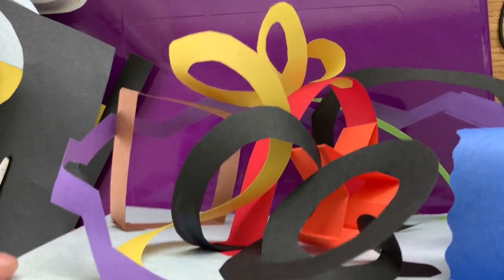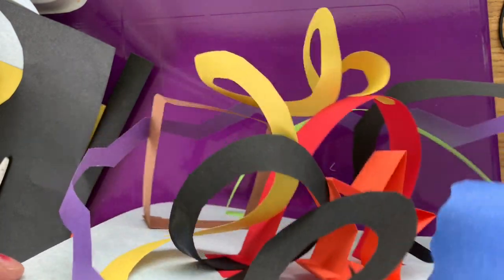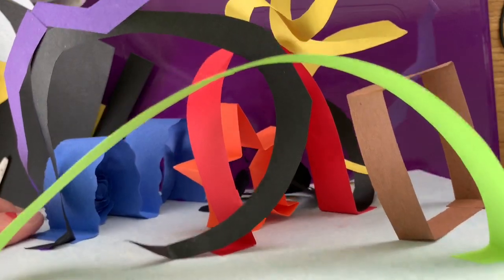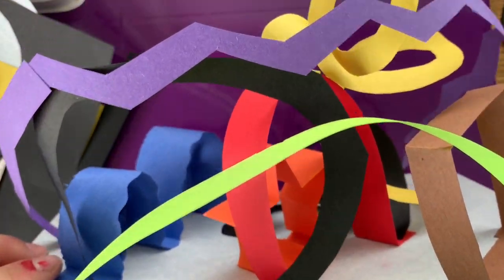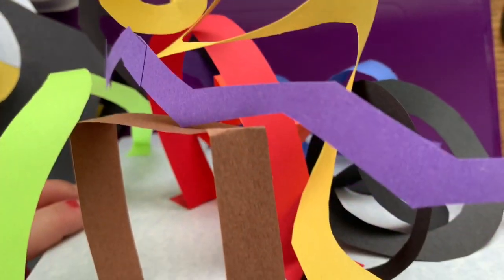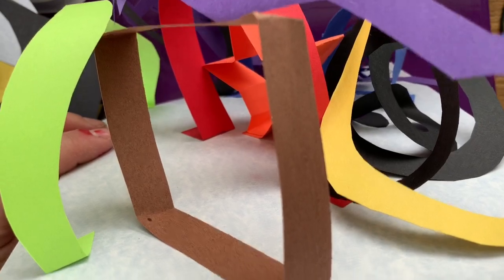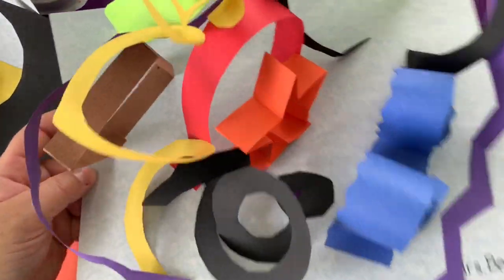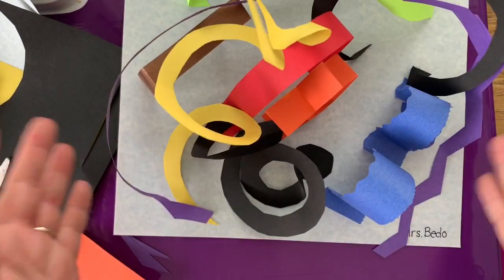Front. Side, there's my little eyes. Back. And honestly, if you wanted this to be the back or the front or the side, you can make any part be your front. Maybe you like this side better and you want this side to be the front. How awesome is that? I love it.